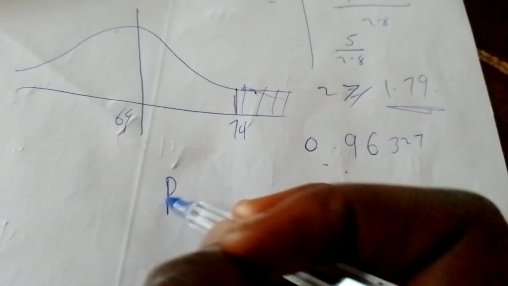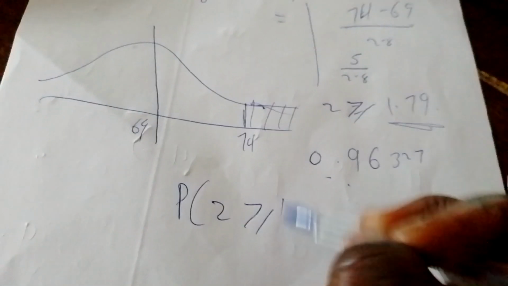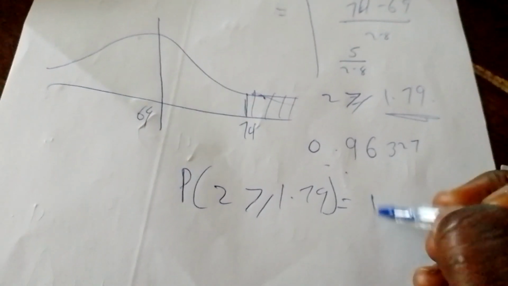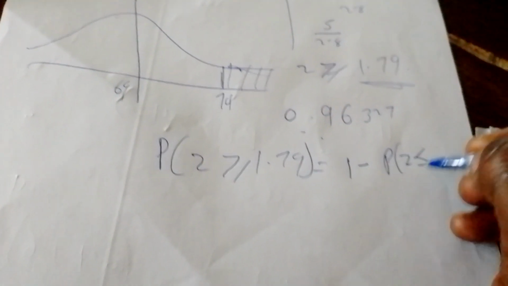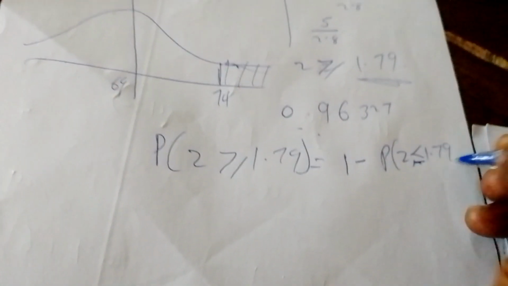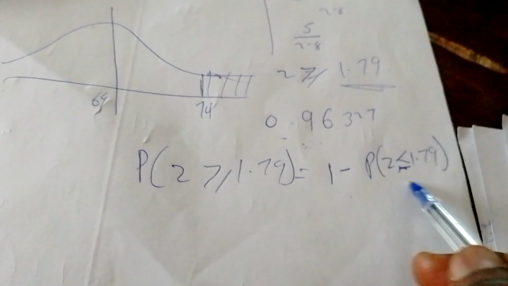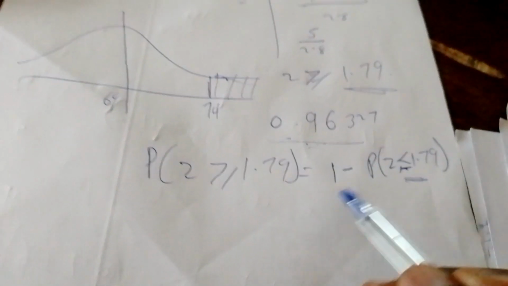So the probability of z greater than or equal to 1.79 equals 1 minus the probability of z less than 1.79. So this is what you just found. Now if you want to find everyone there, then you have to take 1 minus 0.96327.